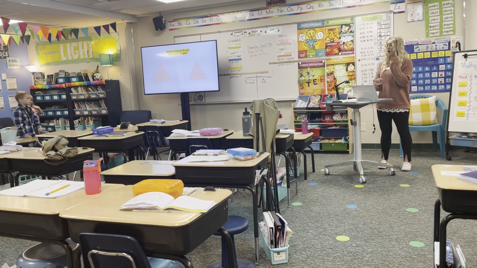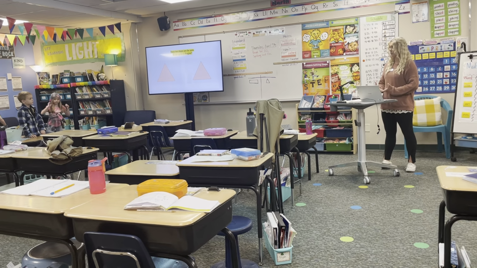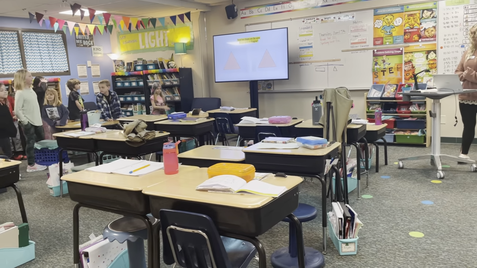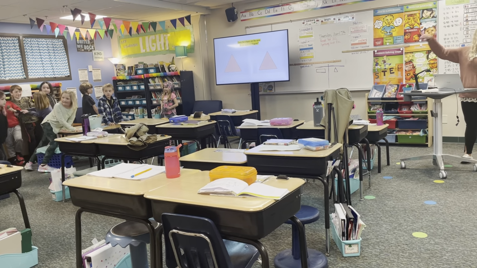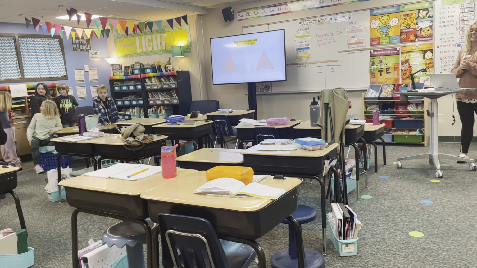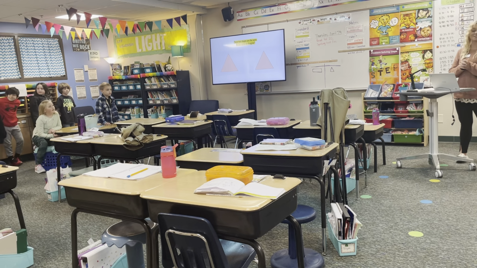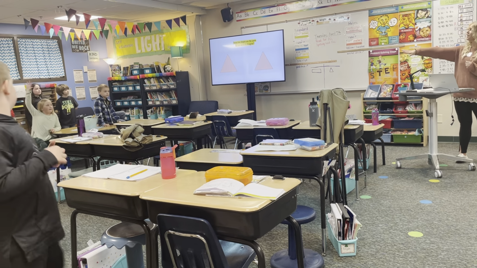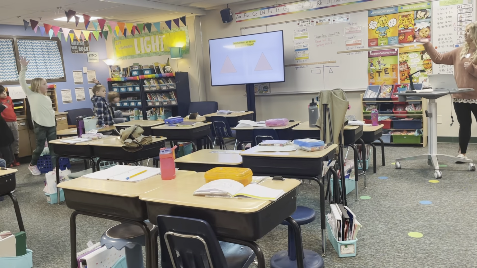These two shapes are the same. Do you agree or disagree? Okay, agree is over here and disagree is over here. We disagree then. Okay, some people are disagreeing, that's okay. All right, group over here, why do you agree these two shapes are the same?